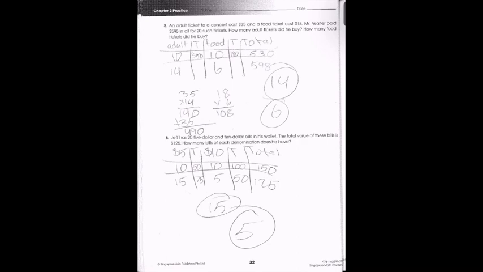And so for problem number 5, it says, an adult ticket to a concert costs $35 and a food ticket costs $18. So again, I want you guys to try solving this problem before looking at the solutions and explanation with me. So I'll give you guys about 3 to 4 minutes to solve this problem on your own.